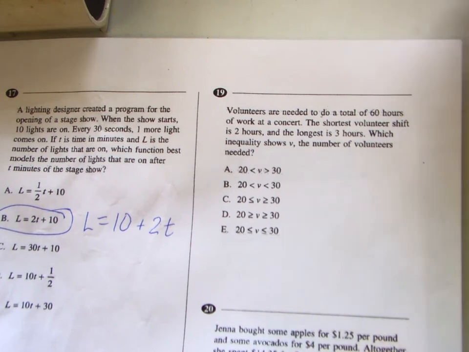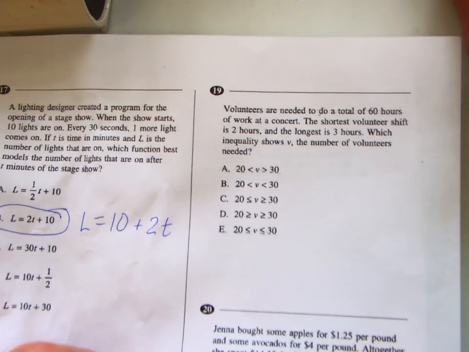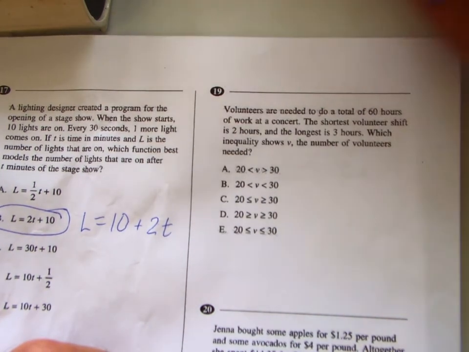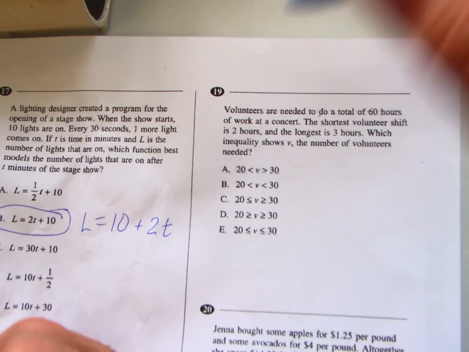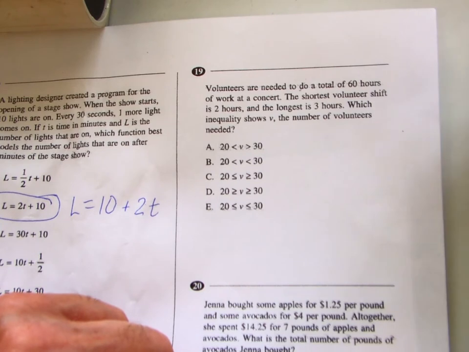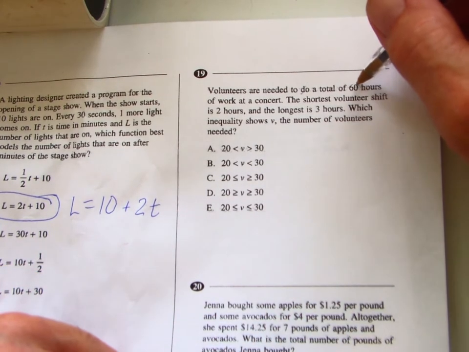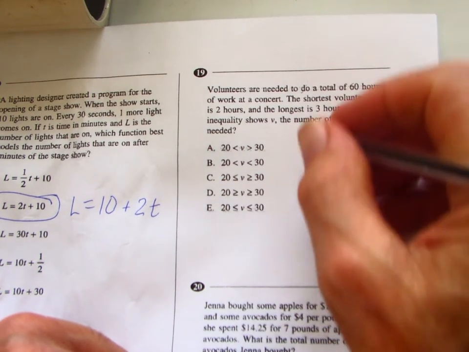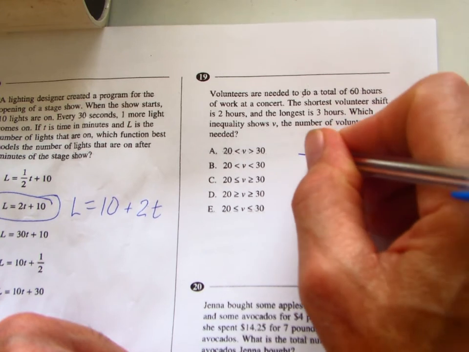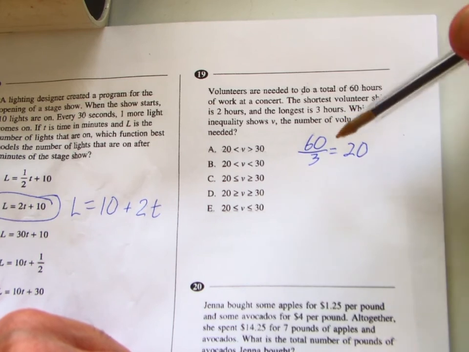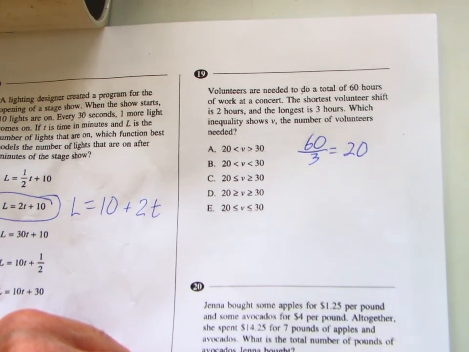Okay, so the number of volunteers we need. If we needed the fewest amount of volunteers, we want them to work the longest possible time. And the longest possible time is 3 hours. So if all of our volunteers worked 3 hours, how many volunteers would we need? Remember, we need 60 hours of help. 60 divided by 3 is 20. We would need 20 volunteers if they each work 3 hours, because 3 times 20 is 60.